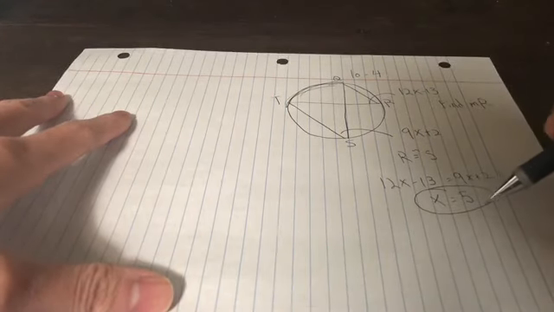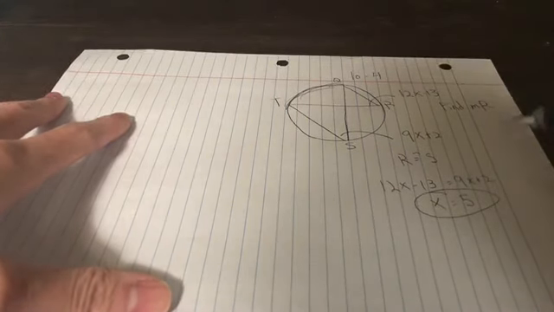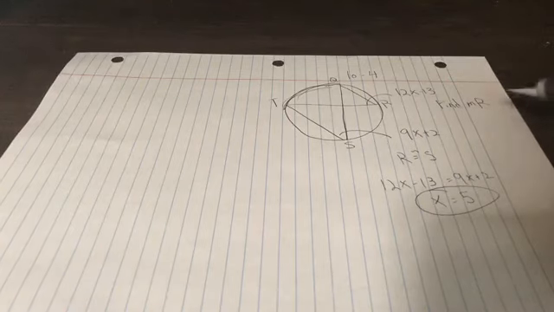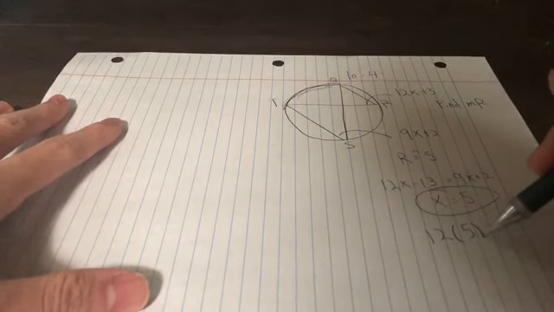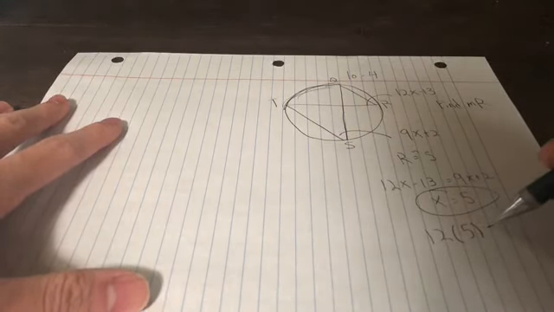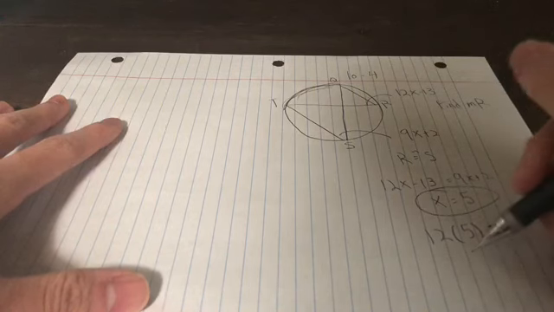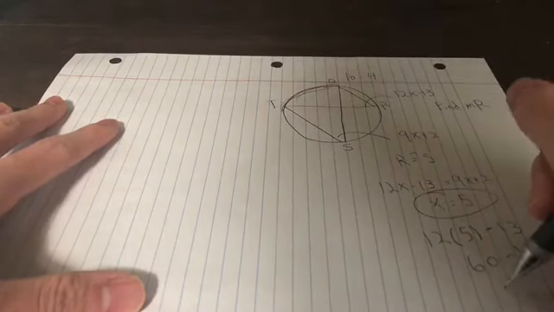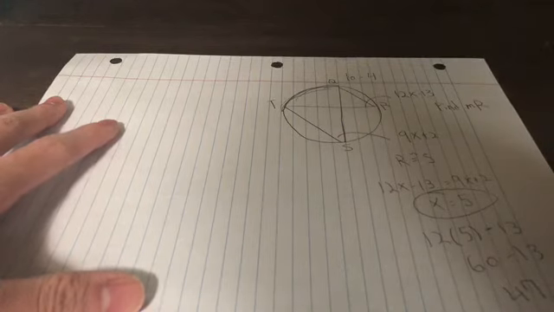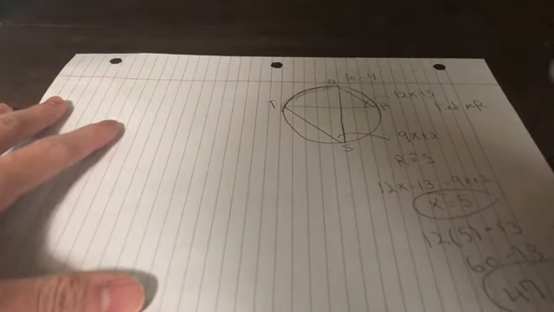So when we have x equals 5, that's not the end of our problem. It is to find R. So we can just plug in 12 times 5 minus 13, which you'll get as 60 minus 13, or 47.